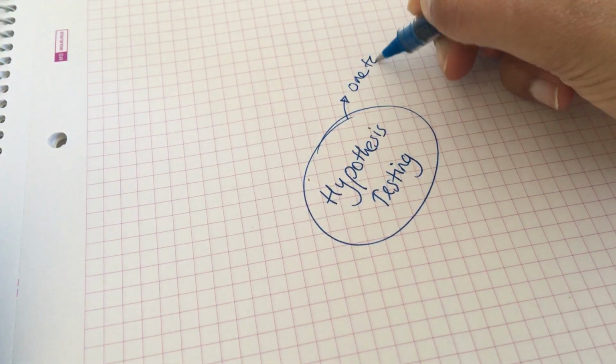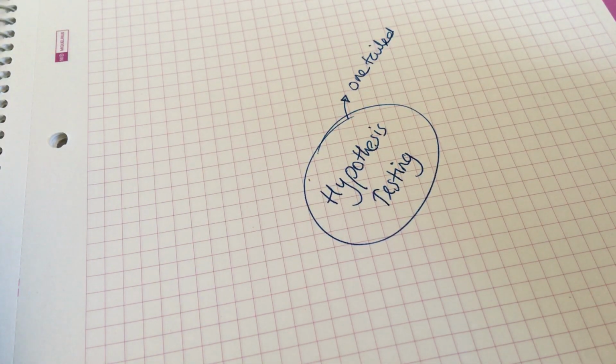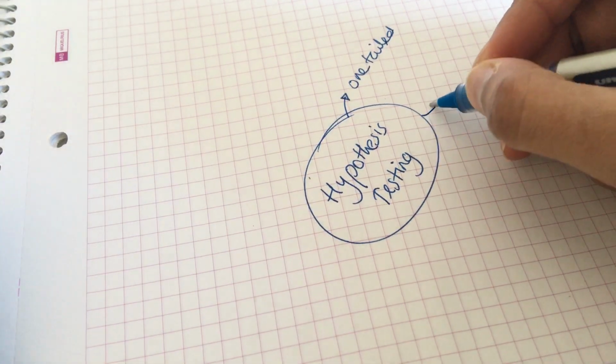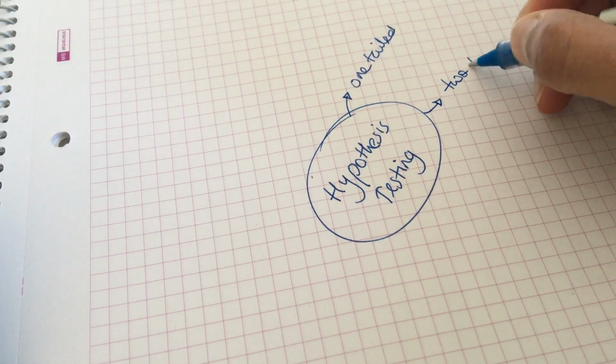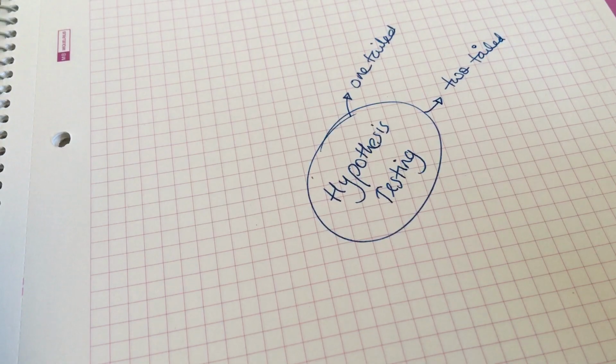There are one-tailed tests. This is where we are testing whether something has been underestimated or overestimated. There are two-tailed tests as well. This is where we are not sure whether it's underestimated or overestimated, but we reckon that it is different to what the claim has been made.